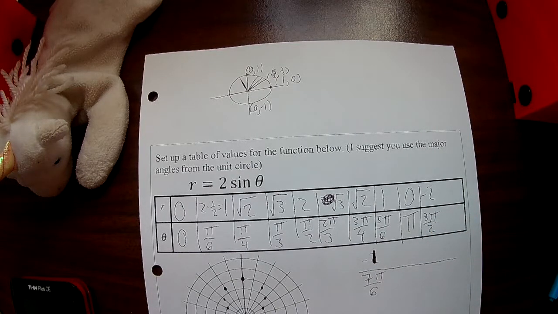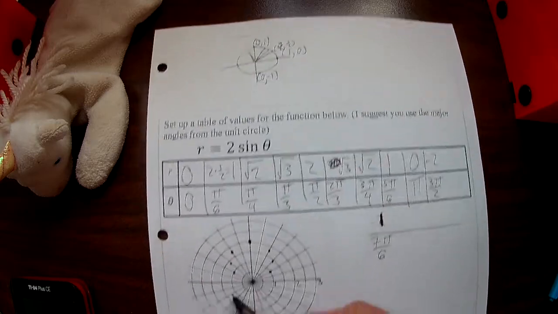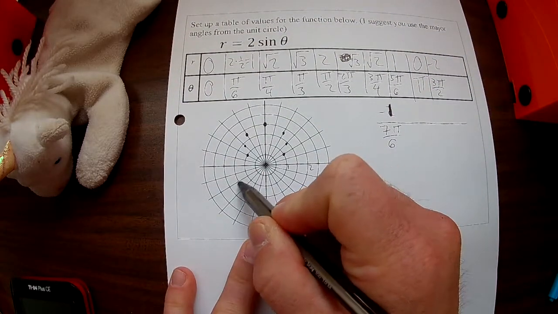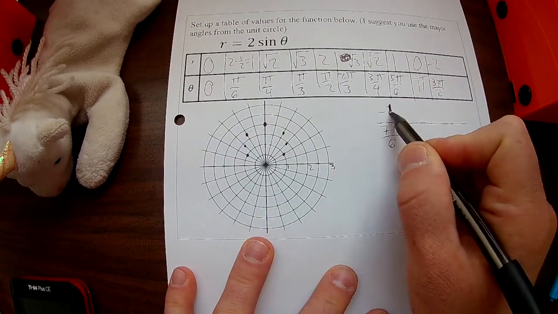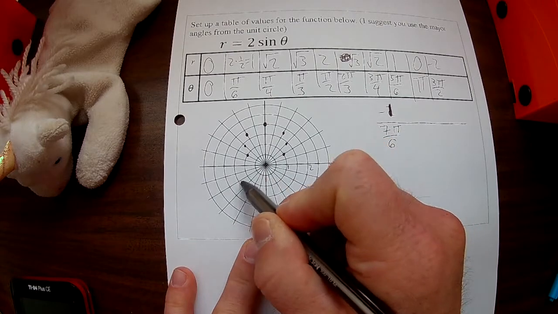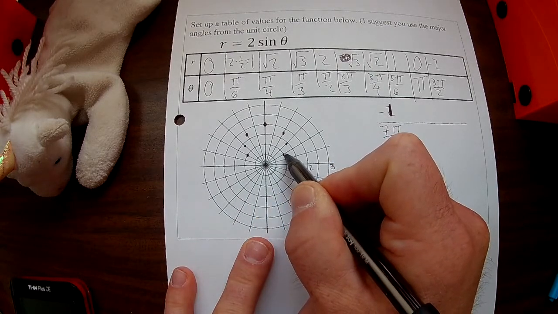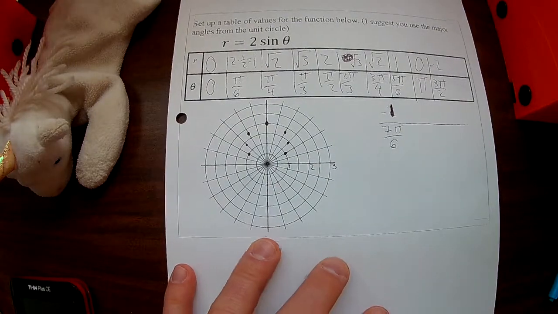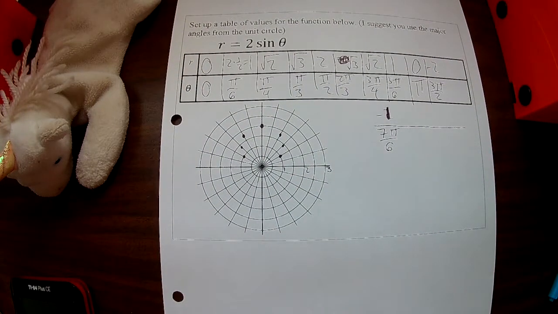So at 7 pi over 6, which is this line right over here, I have an r value of -1, which is going to, instead of pointing me out here, point out here. So you can see all those points just go over and over and over each other.